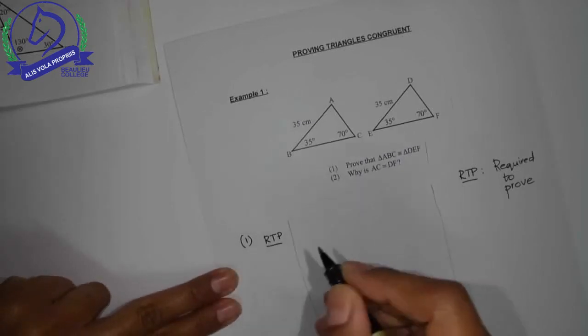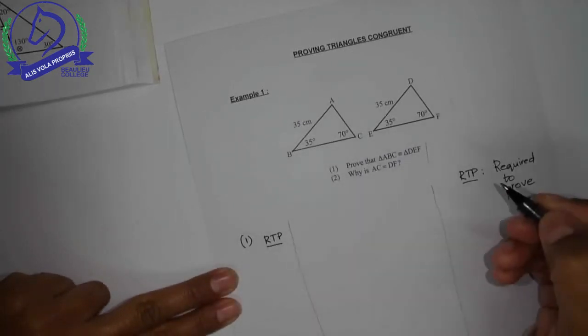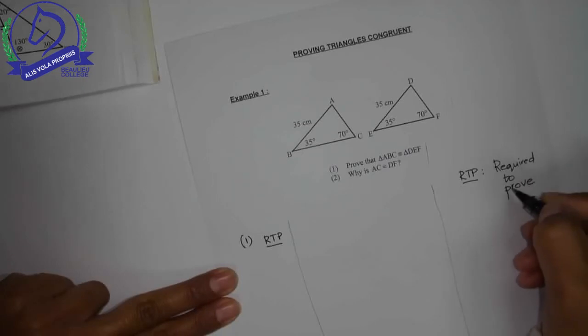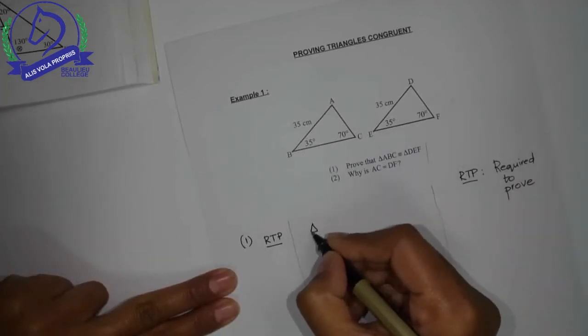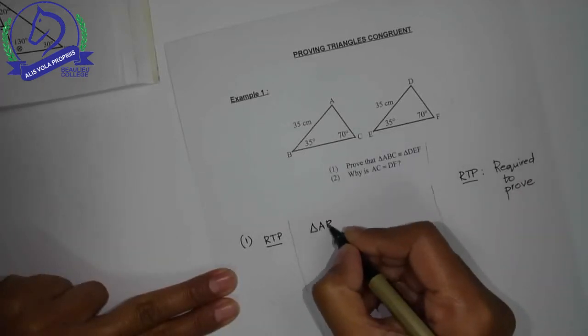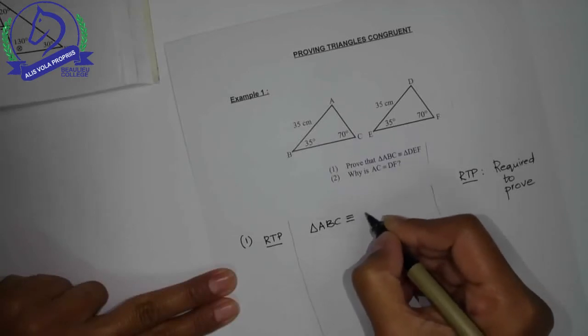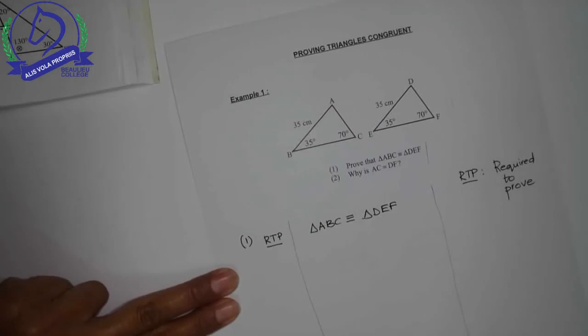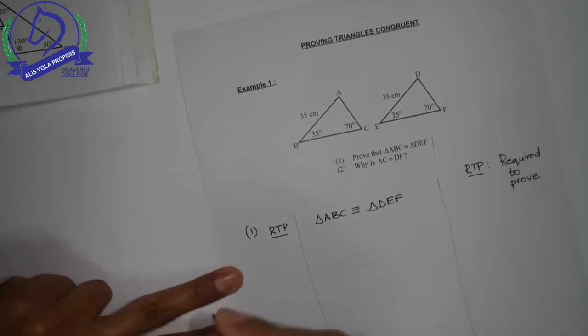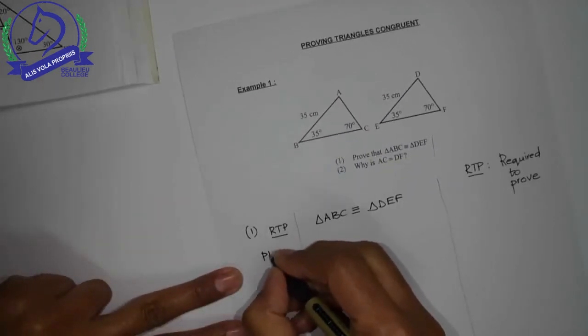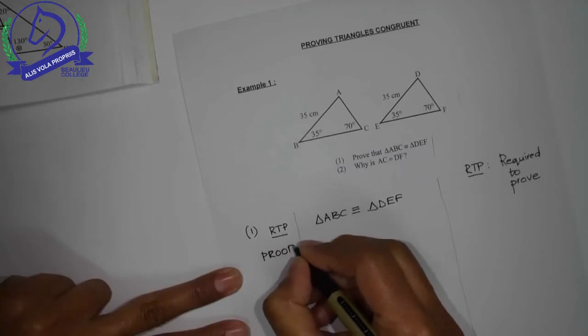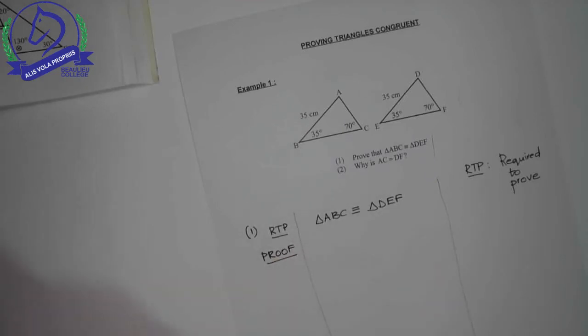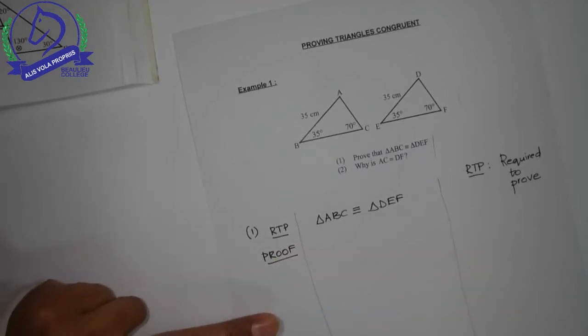Right, so RTP. What are you asked to prove? What are you required to prove? You are required to prove that triangle ABC is congruent to triangle DEF. So you're basically writing down the question. And then you put down this word, proof, which I would like you to do, because this is now all your working out.